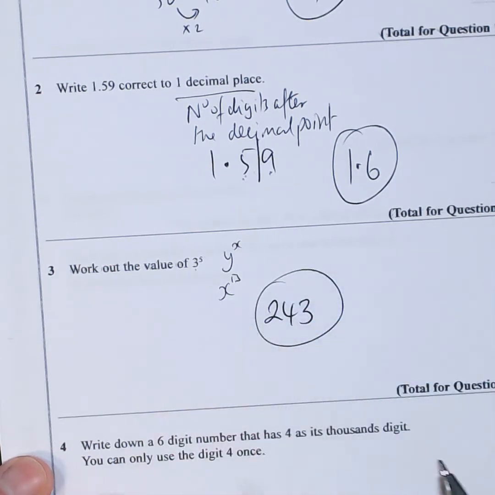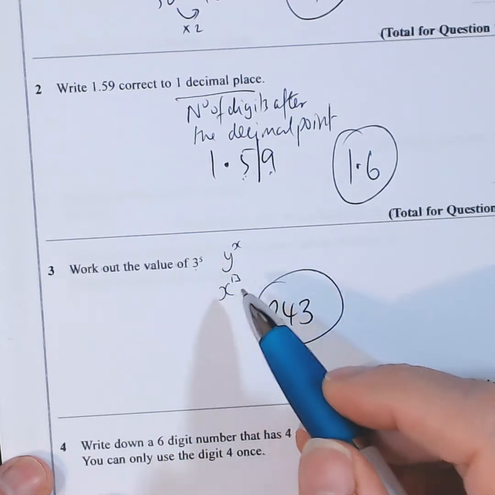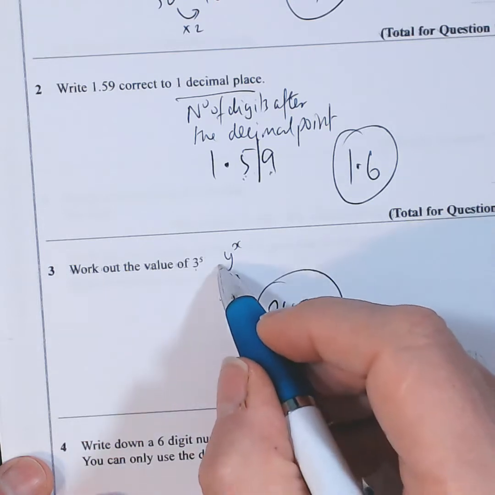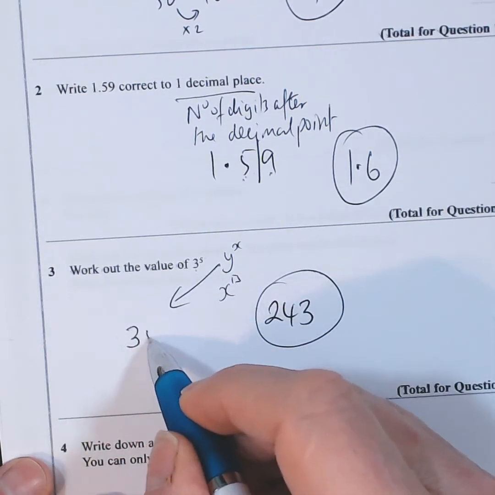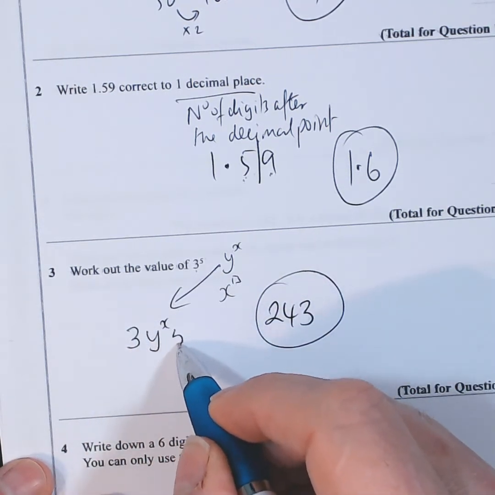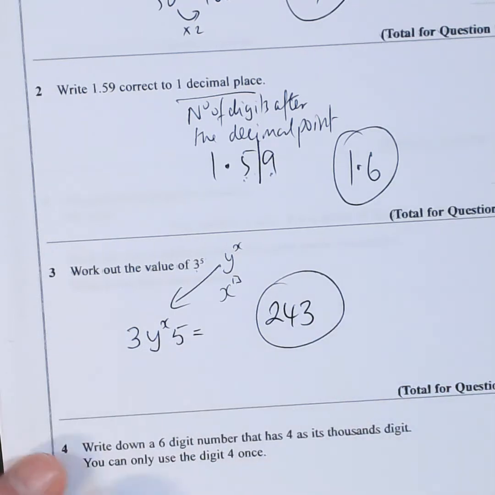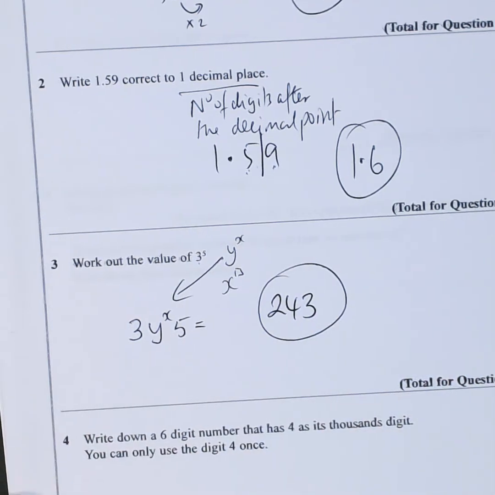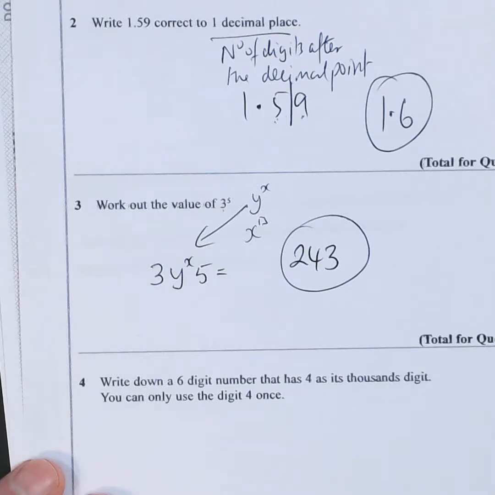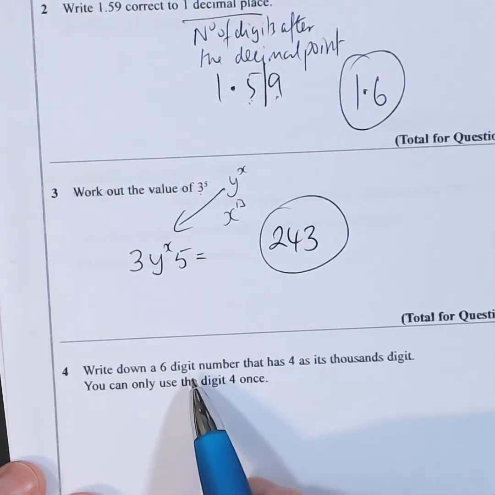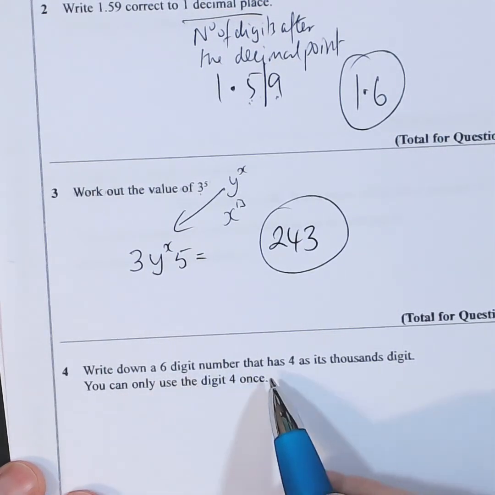It is a calculator paper, so make sure you know your calculator keys. And if you have that key, then you'd have pressed 3, Y with the X, 5 equals, and that would have given you 243.